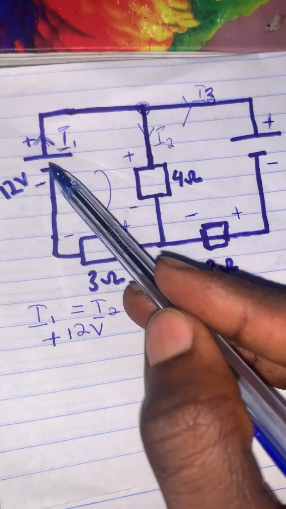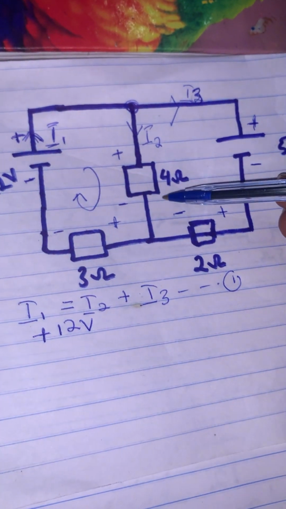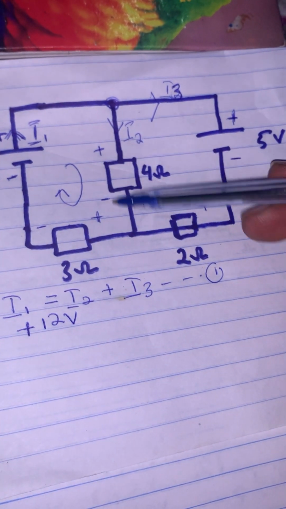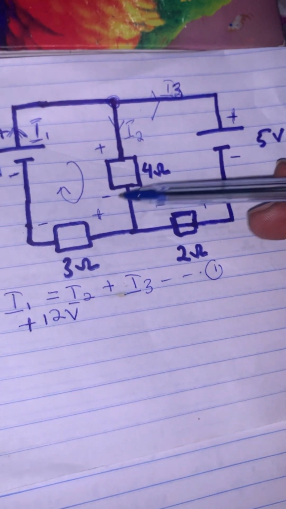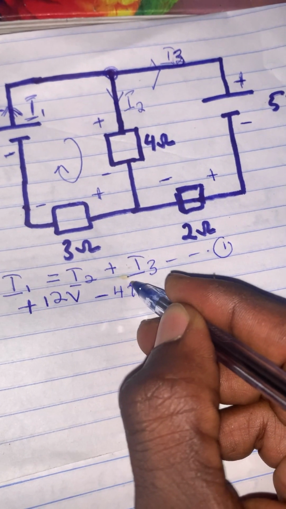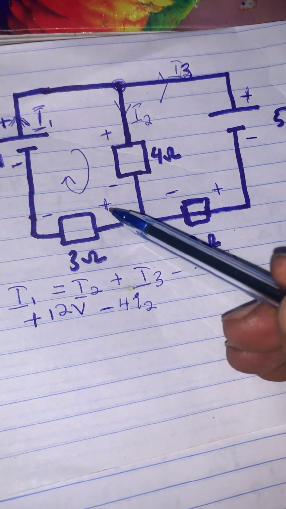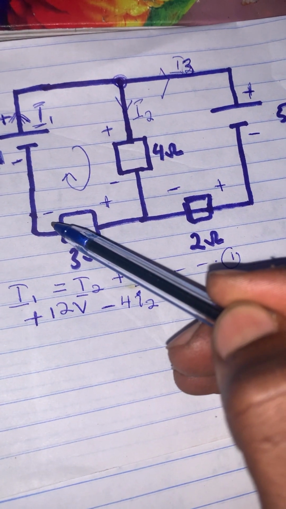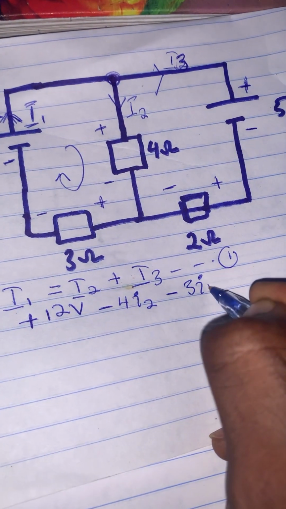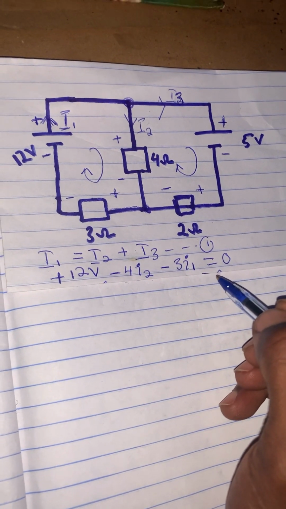So we keep moving. I1 splits in this direction and I2 goes directly into the 4 ohm resistor. Then the sign here is positive and negative. Leave the first sign, take the last sign, and this would be negative 4I2. Then keep moving. Here we have positive and the last sign is negative. This would be negative 3I1. Then we set this equal to 0 as stated by Kirchhoff's voltage law.